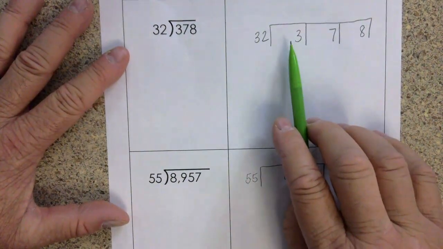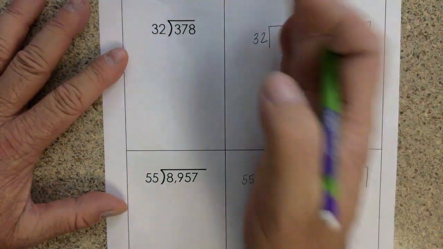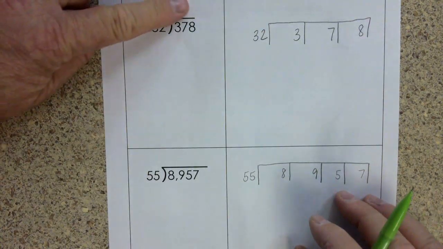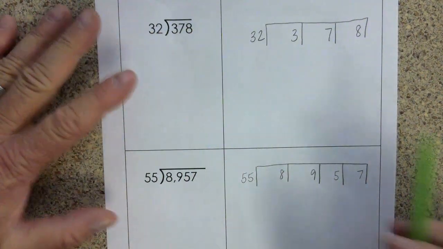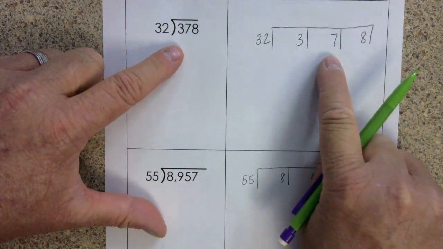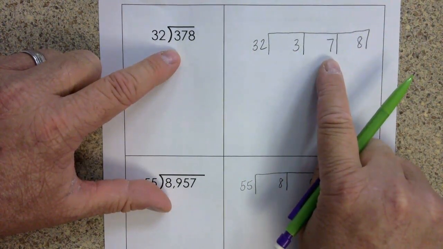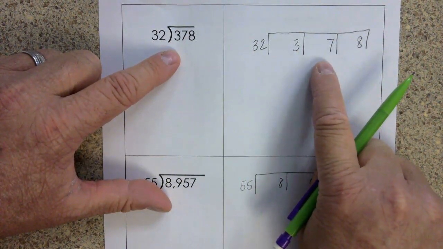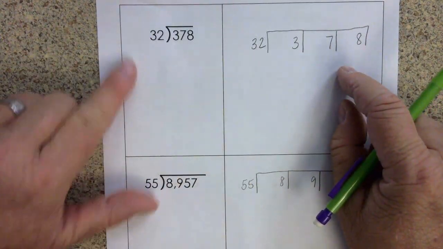The only thing that the horizontal method does for them is keep things neat and organized. A lot of kids run into problems over here if they're not keeping their numbers lined up. This just keeps it organized for them. They're doing all the same steps. This is not a simpler way to do it per se. It's just a more organized way to do the exact same process.